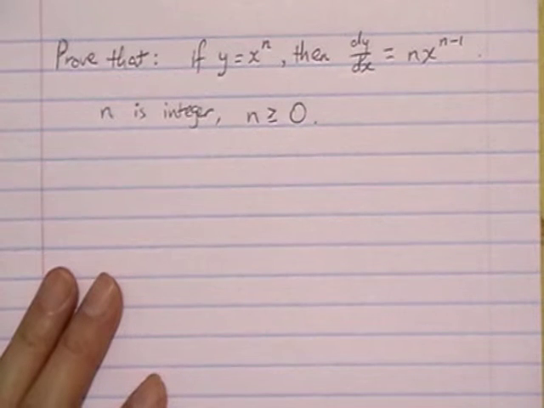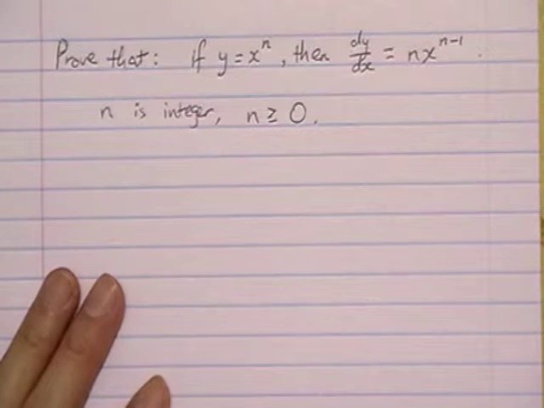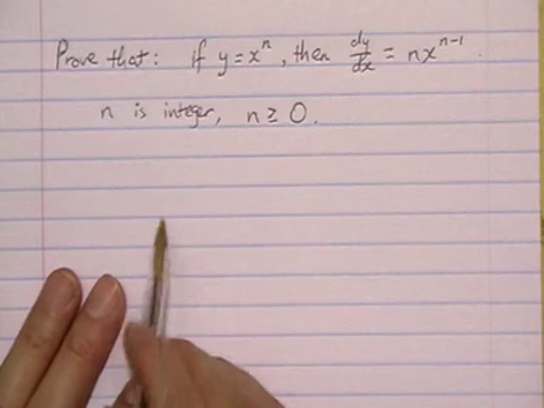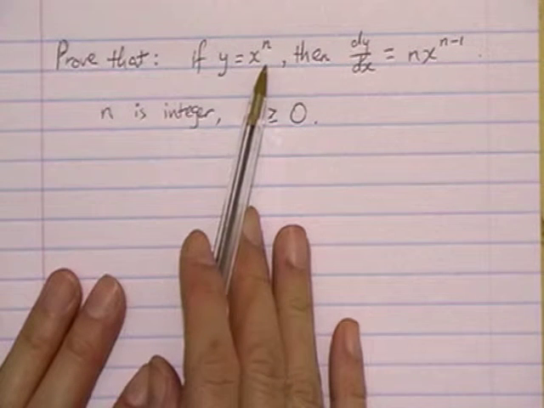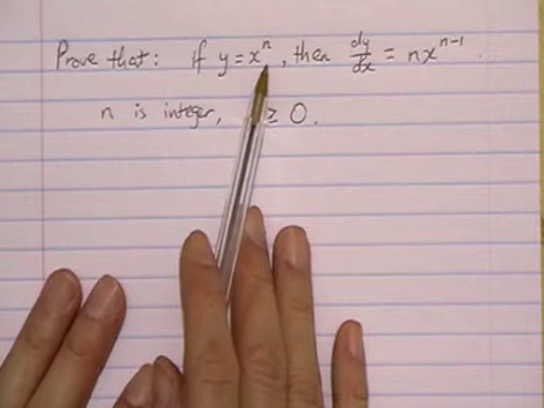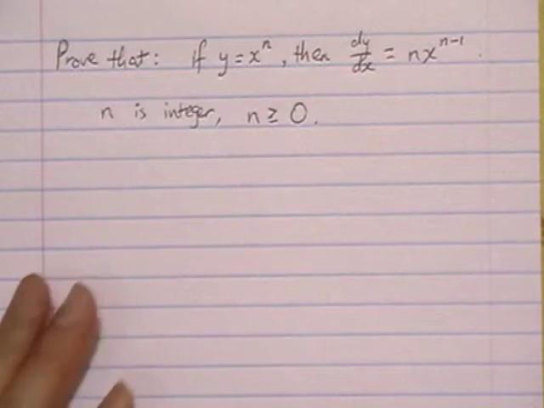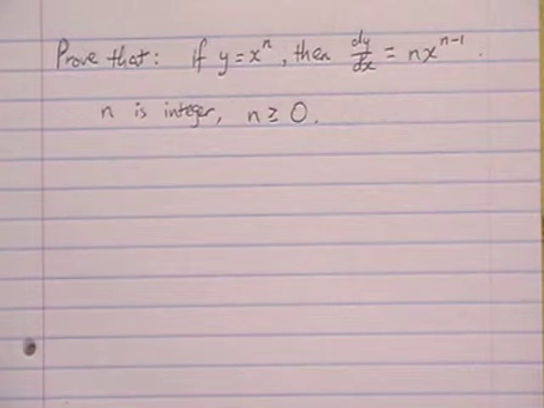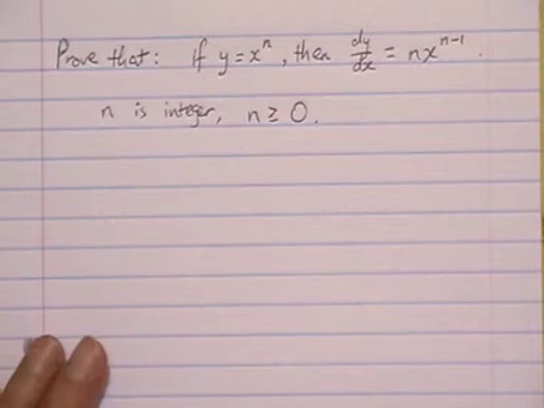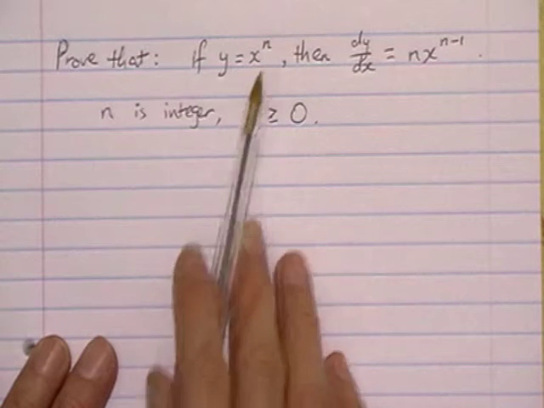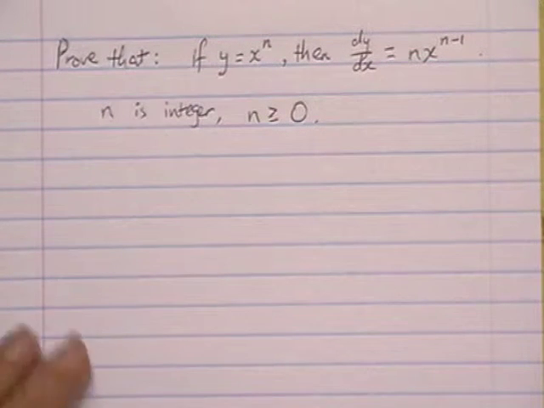Now later on I'll sketch out a proof for the case where n is a fraction. And in a separate session I shall talk about how it could be done when n is negative.